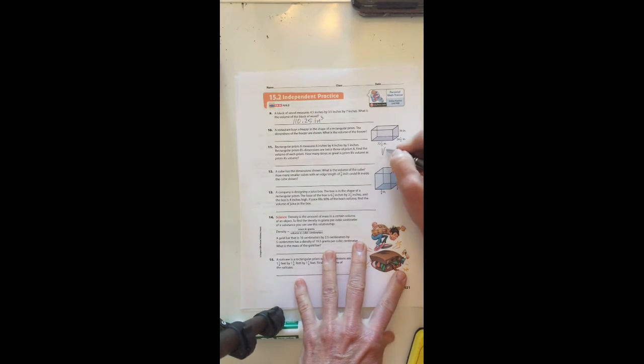All right, number 10. A restaurant buys a freezer in the shape of a rectangular prism. The dimensions are shown. What is the volume of the freezer? Well, this is a fairly simple one because, again, they give you all the dimensions that you need. All you have to do is plug them into the formula. And the formula is volume is equal to length times width times height. Length is 72.5. Width is 24.5. And height is 36 inches.